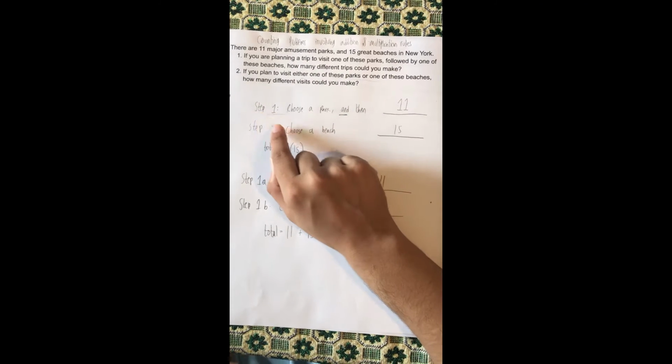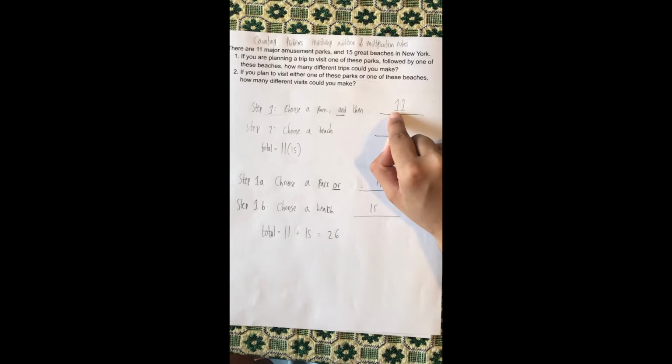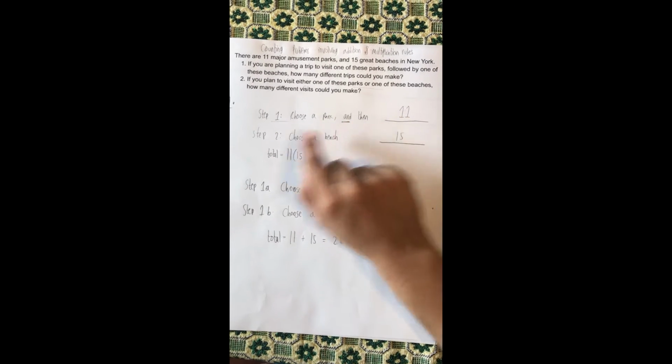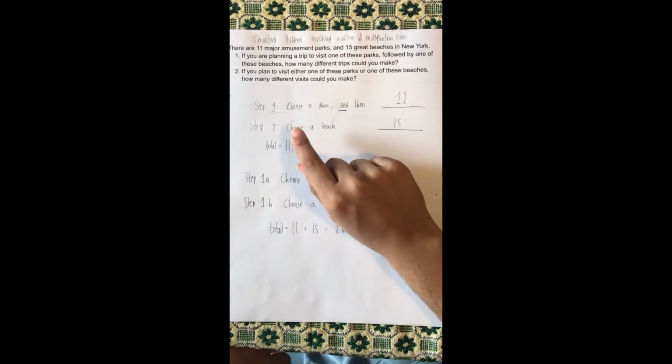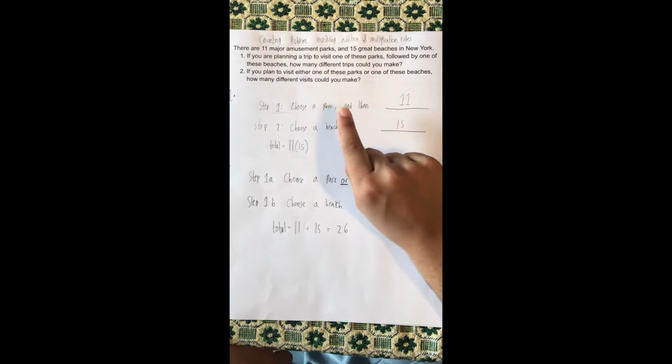In step 1, we choose a park in which there are 11 different possibilities. And then for step 2, we choose a beach in which there are 15 different possibilities. Because of the word and, we use the multiplication rule, so the total number of possibilities is 11 times 15.